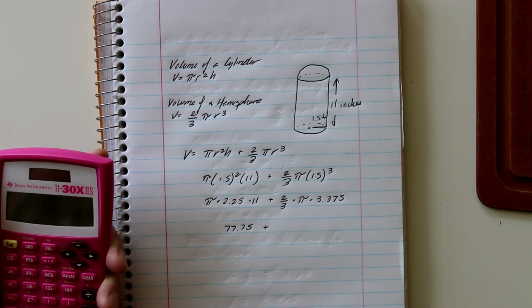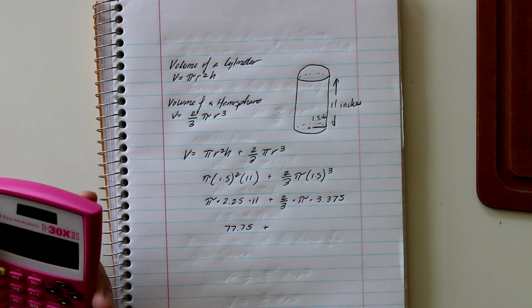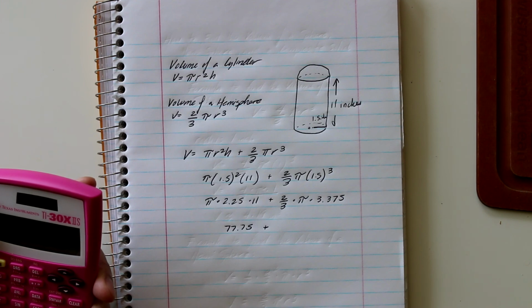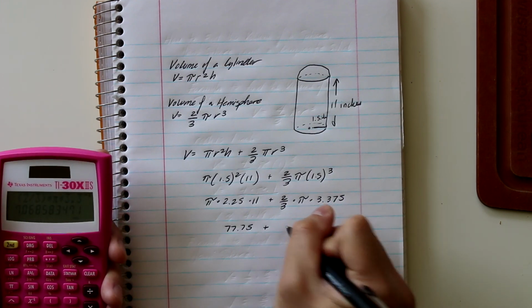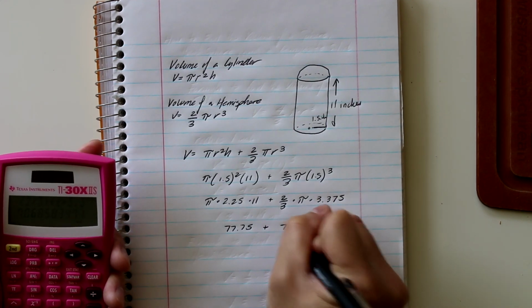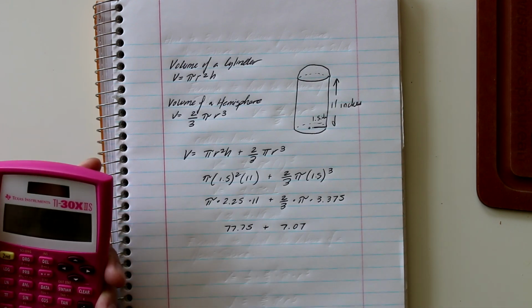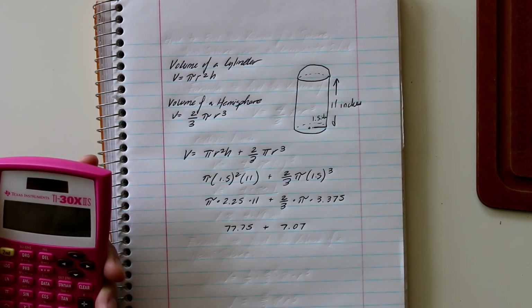All right, we'll do the same over here. 2/3 times pi times 3.375, and that gives me, and you probably remember this from the last example, 7.07. Okay, now I'm going to add these two up. 7.07 plus 77.75.